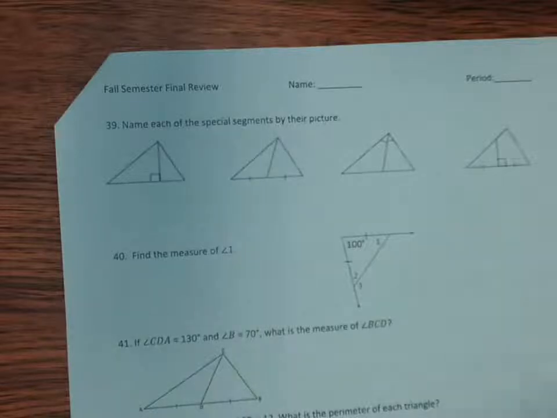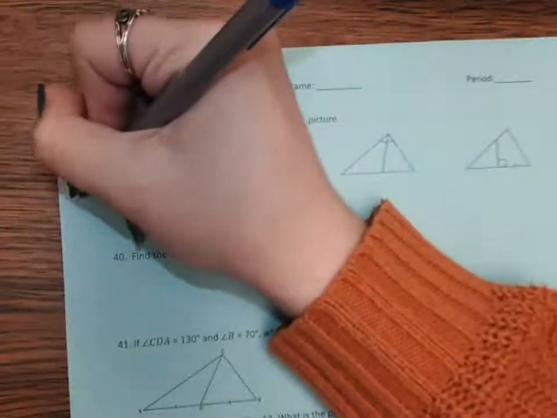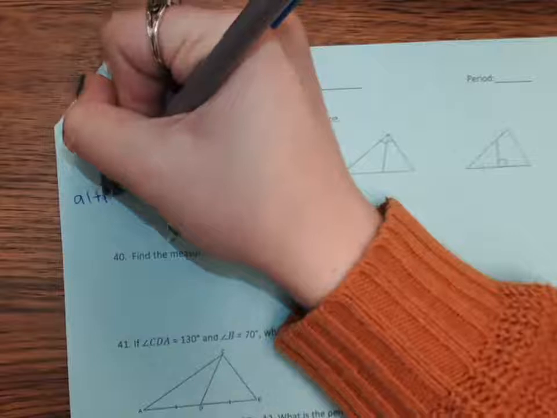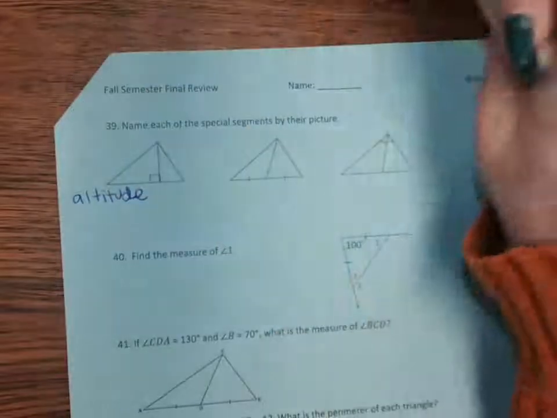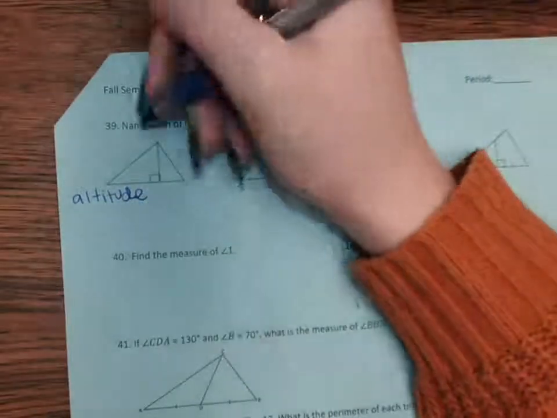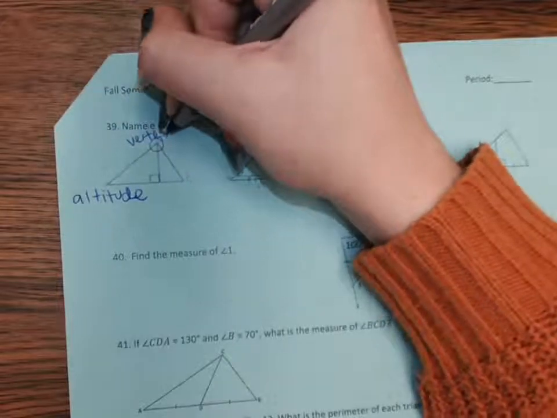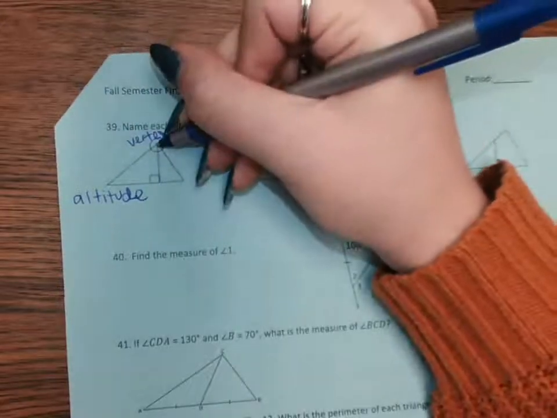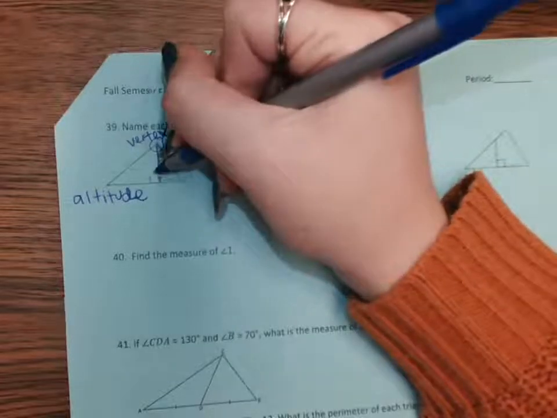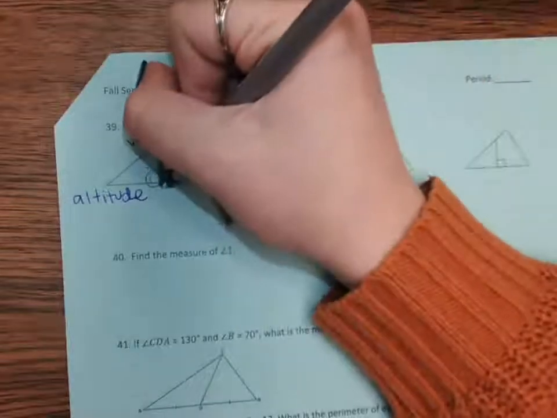So my first one, we call this an altitude. Okay, so an altitude is always going to start at the vertex. So my line has to start at the vertex. It's going to go straight down, and it's going to make a 90-degree angle.